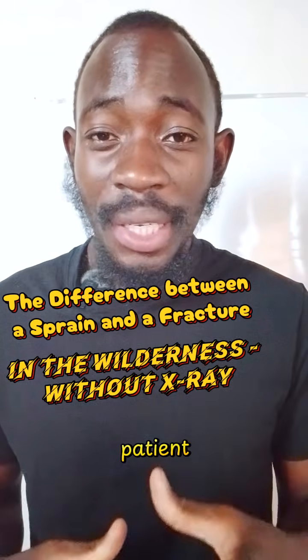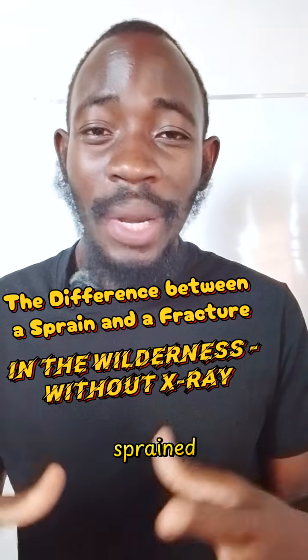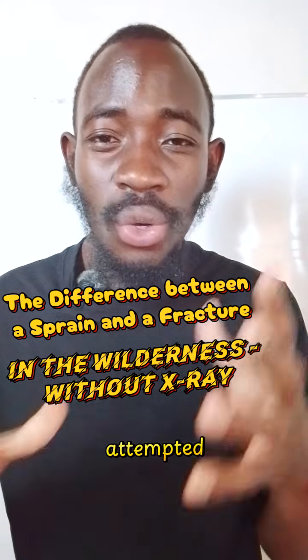I have assessed a patient who insisted they just sprained their ankle and attempted to continue trekking for 4 hours. The X-ray at hospital confirmed a displaced distal fibular fracture. I also have evacuated a patient by stretcher over 8 hours for what turned out to be a grade 2 sprain. Both of these outcomes were suboptimal. Here's the clinical tool that helps you get this right.